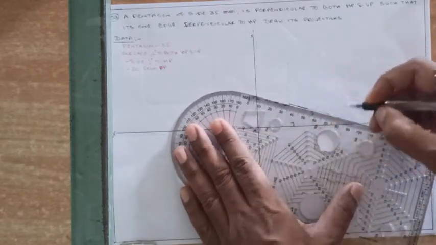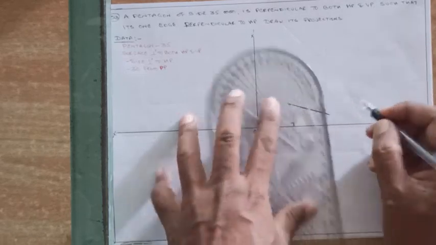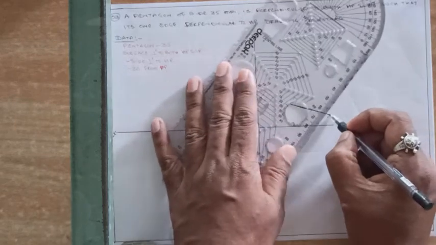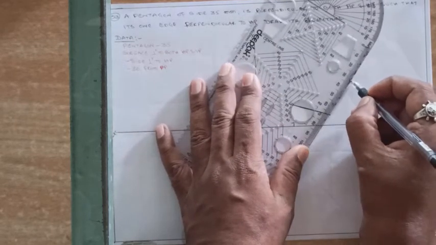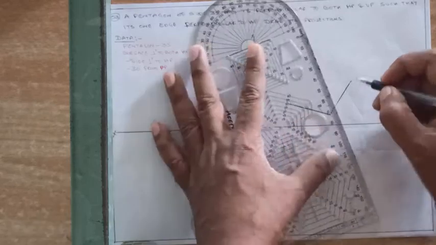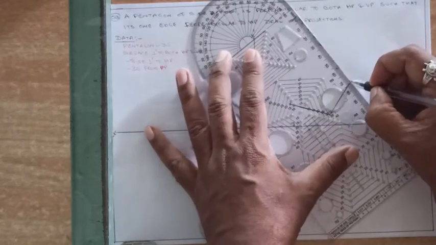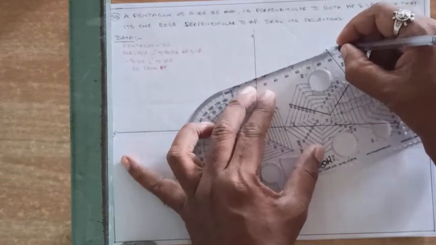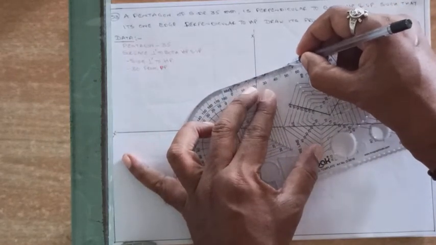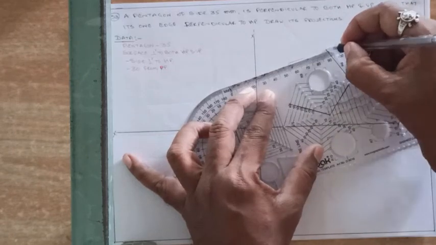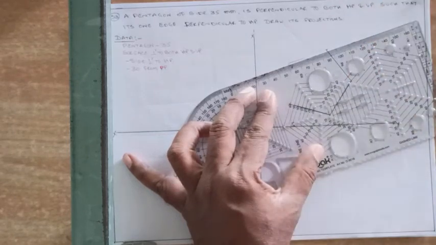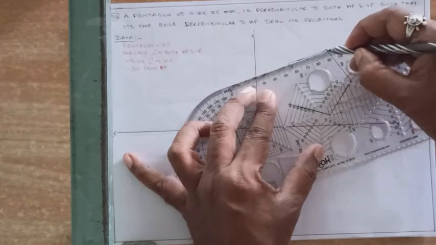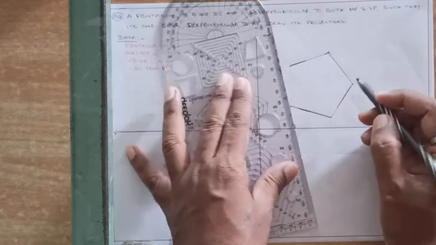So this is the first side, second side, third side, fourth side, and the last side.